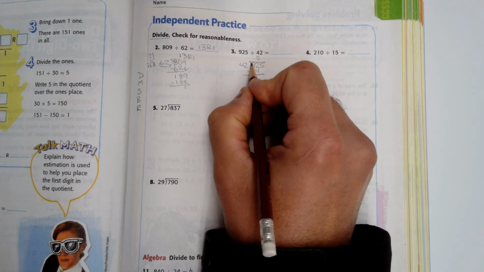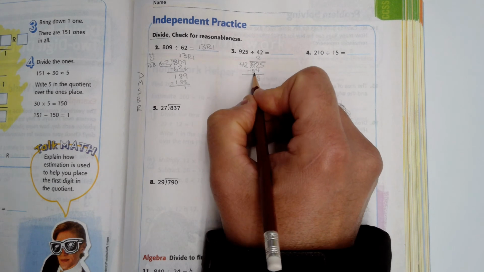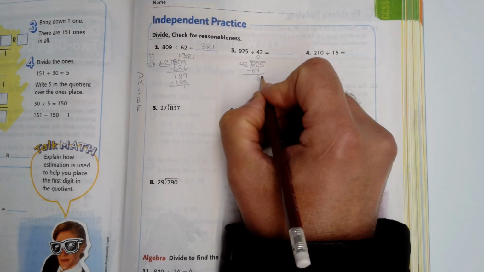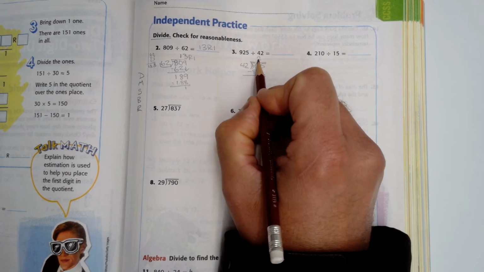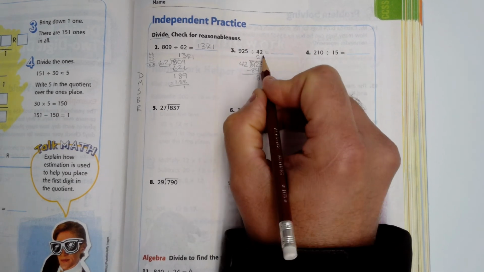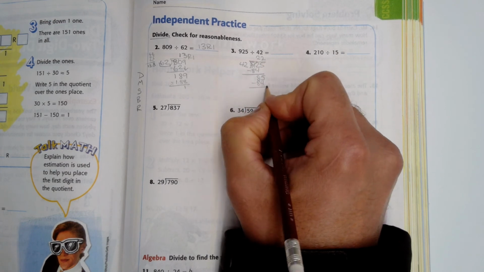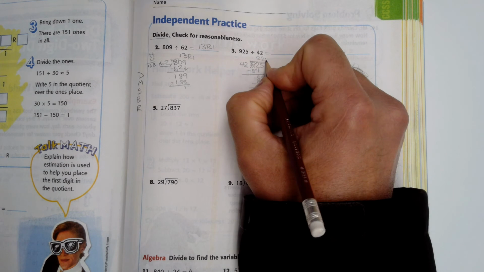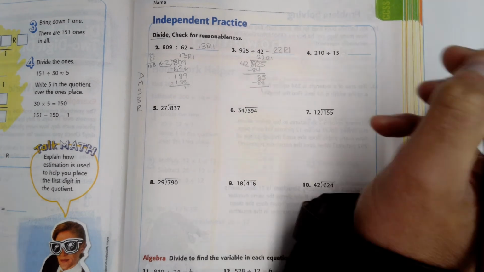If I subtract here, it's 12, 11, 10, 9, 8. 8 minus 8 is nothing. Put the 5 down. Now we just figured out that 42 times 2 is 84, and that goes into this, so I'm going to put 2 again. That's 84. Subtract, that's 1. I have remainder 1. So this is 22, remainder 1.